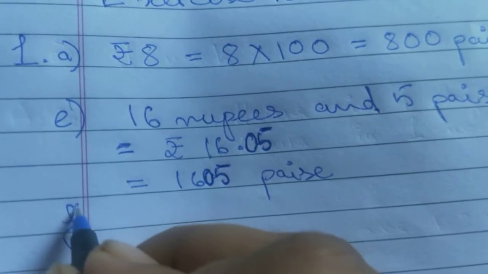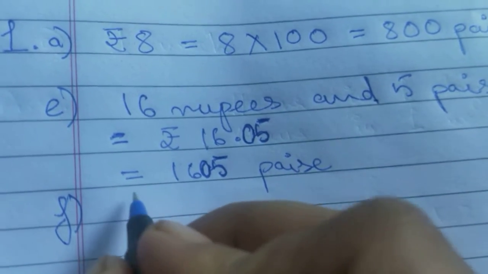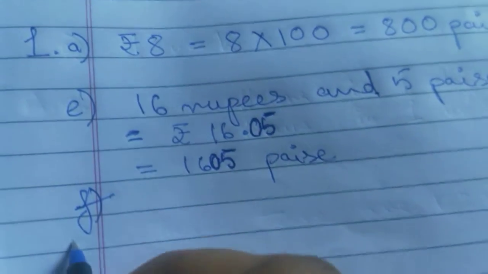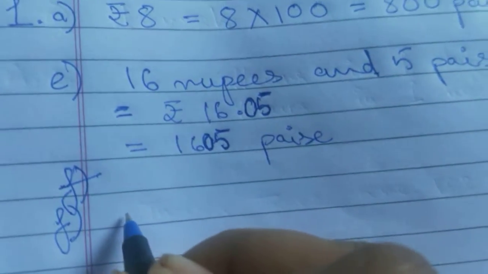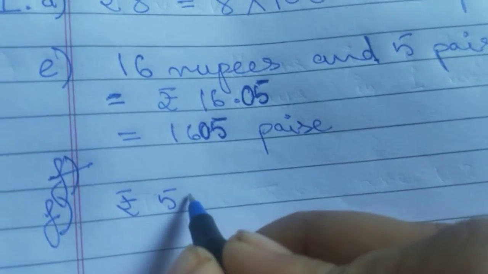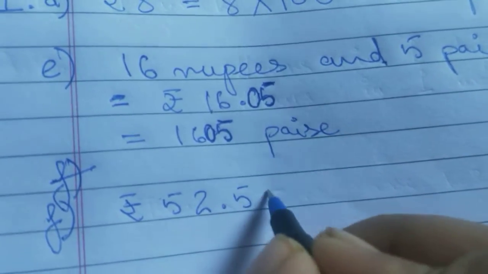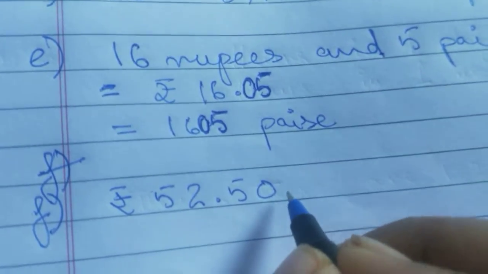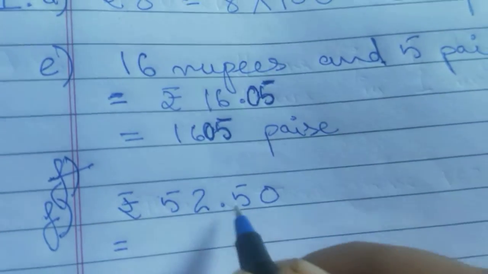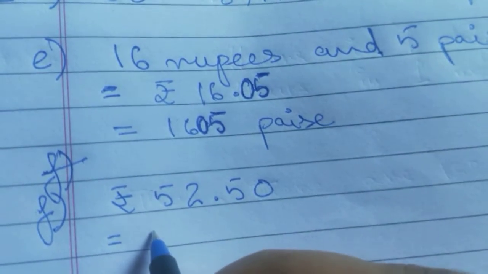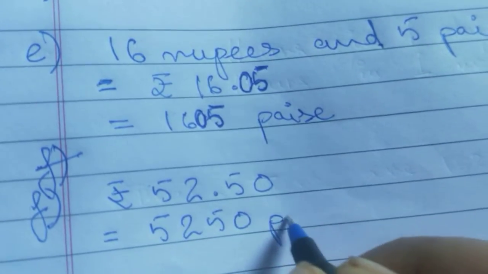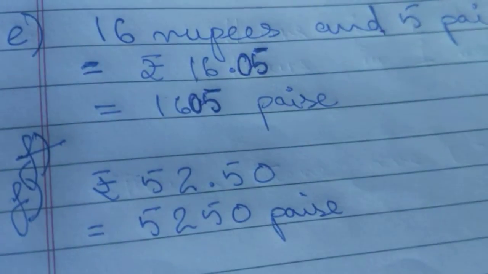Now there is another type of question in question number 1, that is, let's take F. Here it's written rupees 52.50. Now you have to convert this into paise. You simply remove the dot, so it will be 5250 paise.